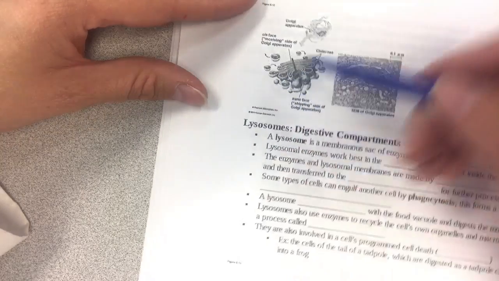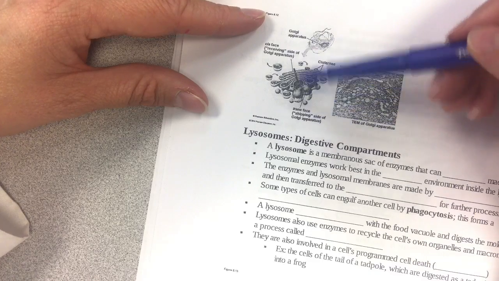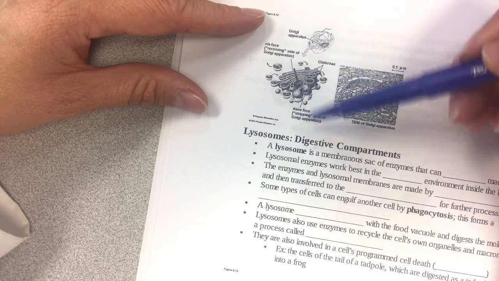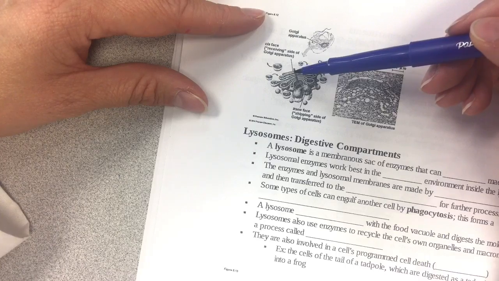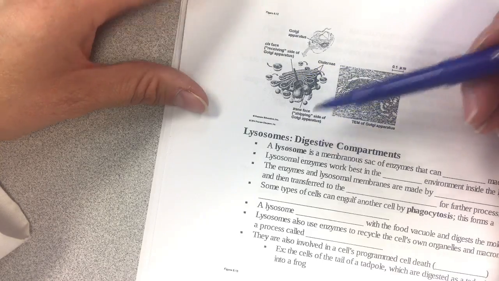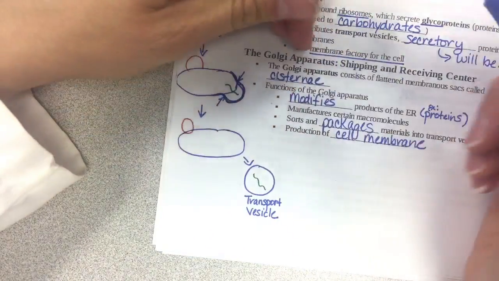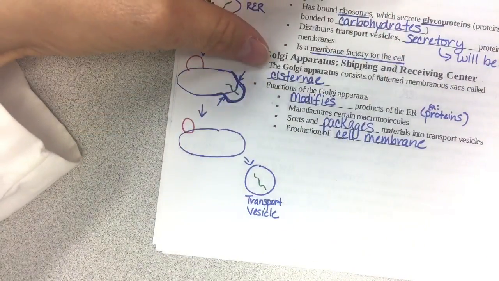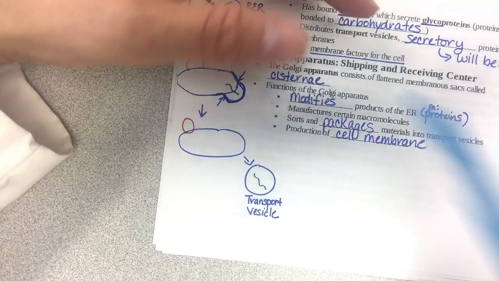These flattened sacs. It has a receiving side and a shipping side. You don't need to know the names cis and trans there. But basically the transport vesicle brings its contents to the Golgi apparatus. The contents go through the Golgi apparatus, it's going to modify them, and then it bubbles off in another transport vesicle. So let me explain that in my little picture down here. I'm going to make the Golgi apparatus. What color should I make it? I'm going to make it light blue.